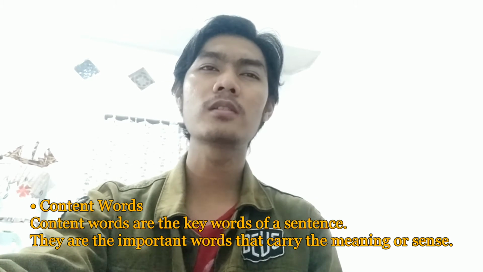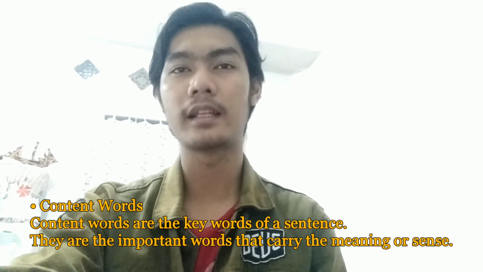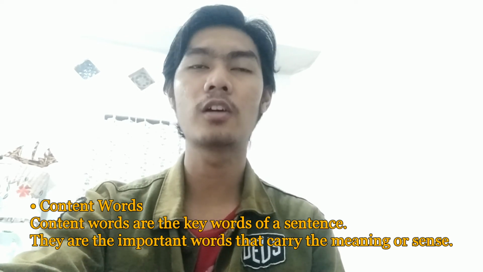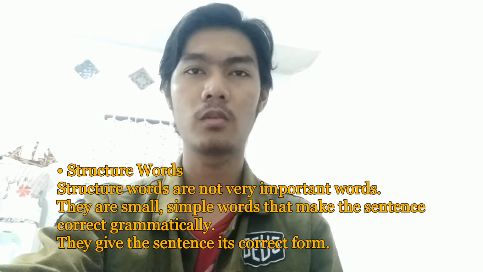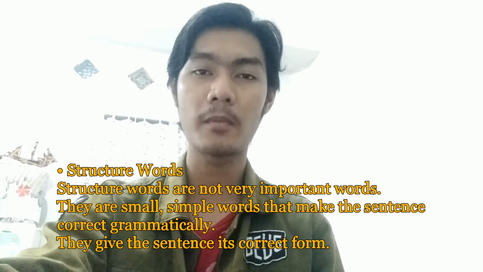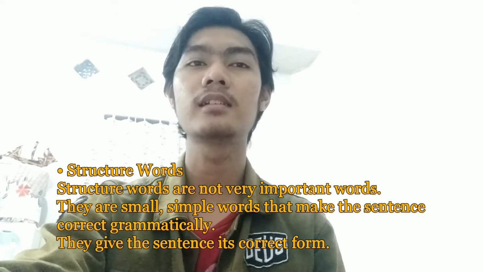So, most sentences have two basic types of word. The first one is content words, and the second is structure words. Content words are the key words of a sentence. They are the important words that carry the meaning or sense, while the structure words are not very important words. They are small, simple words that make the sentence correct grammatically. They give the sentence its correct form.